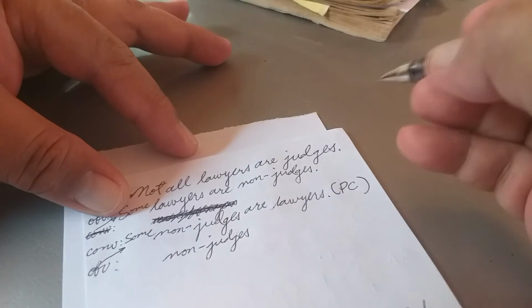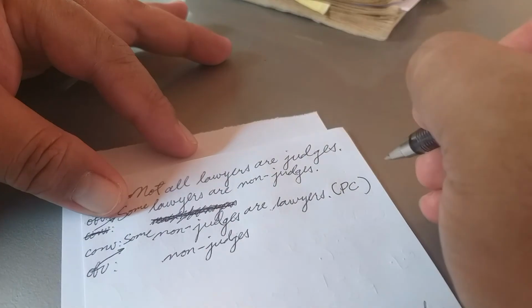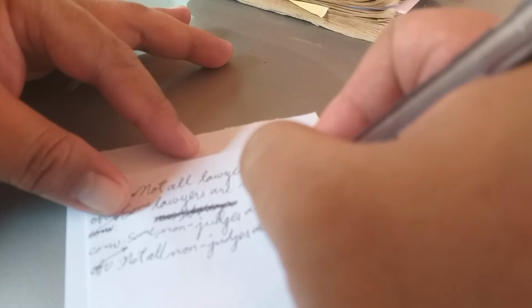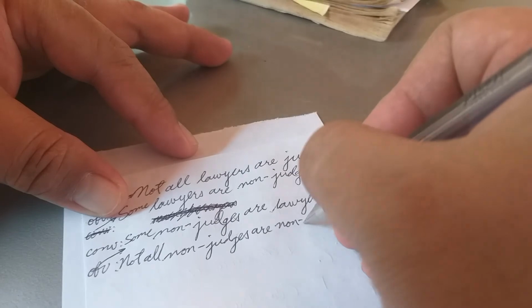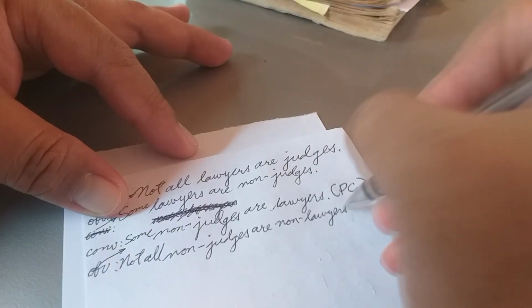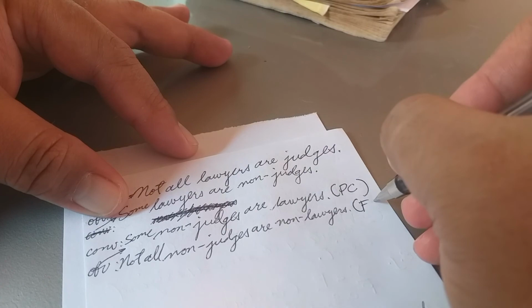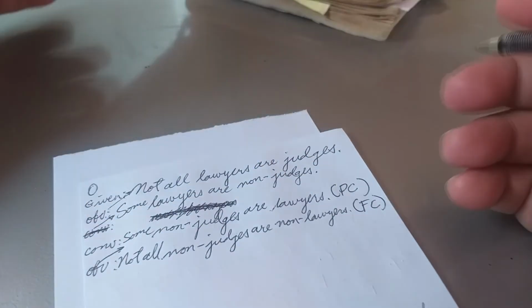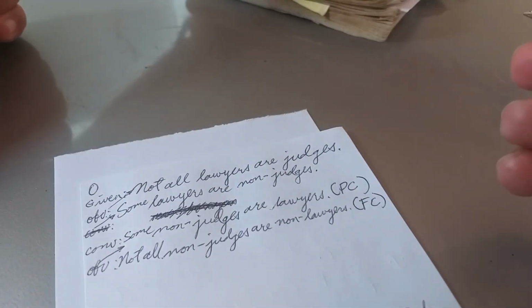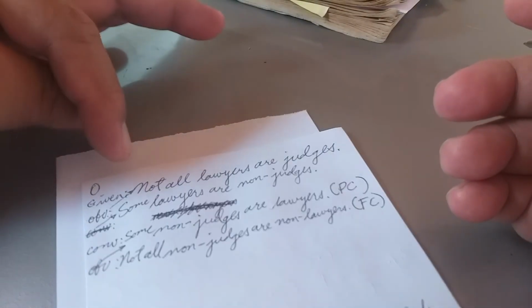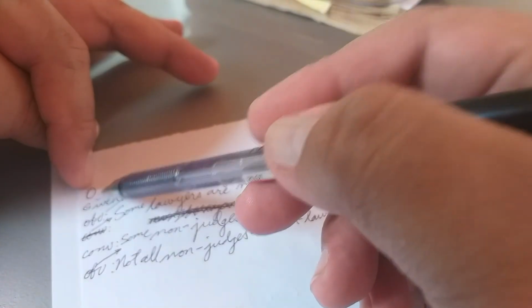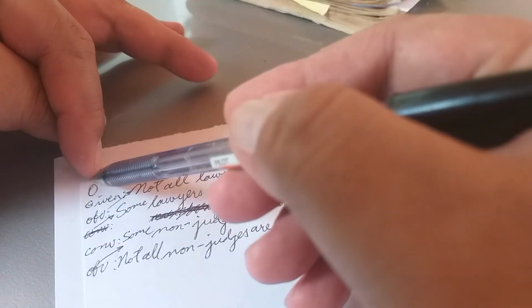Okay, from non-judges, some are, change the quality of the copula into negative: not all non-judges are. Then contradict the predicate term, non-lawyers. So that is already your full contraposition. Get it? So this is how to make a contraposition on the proposition O.